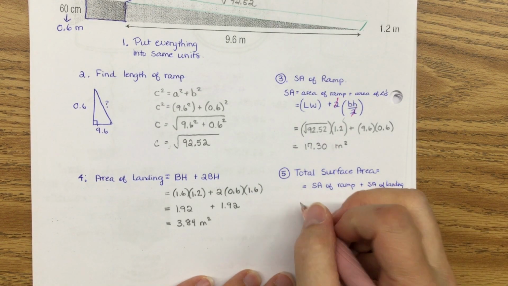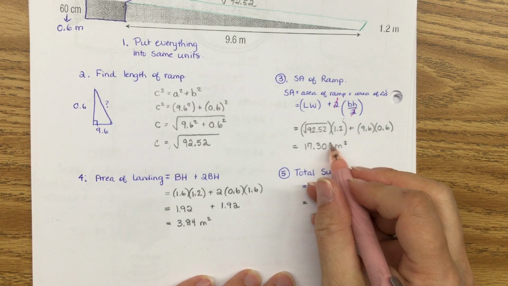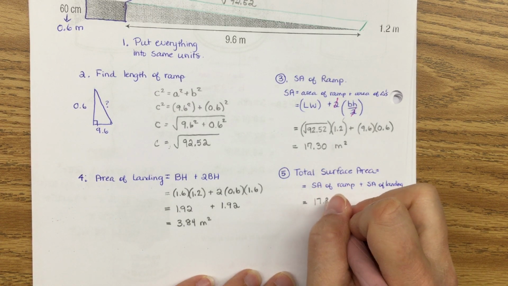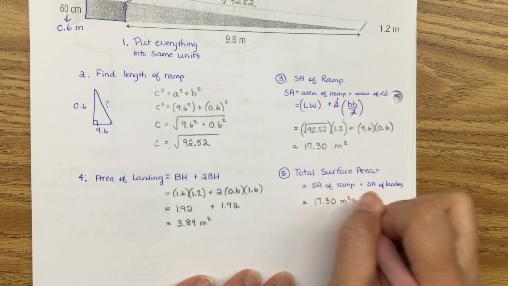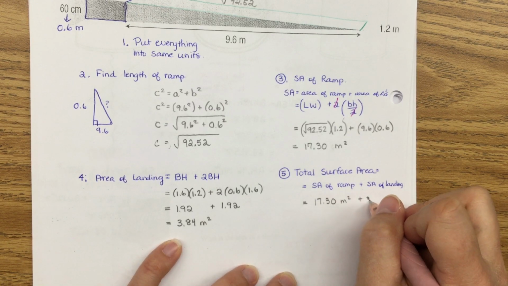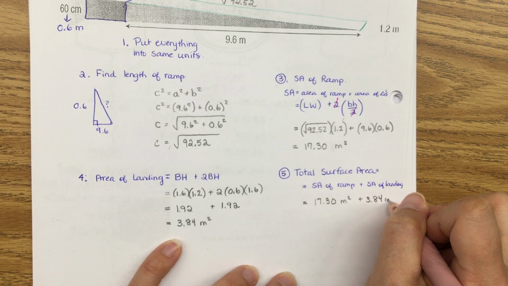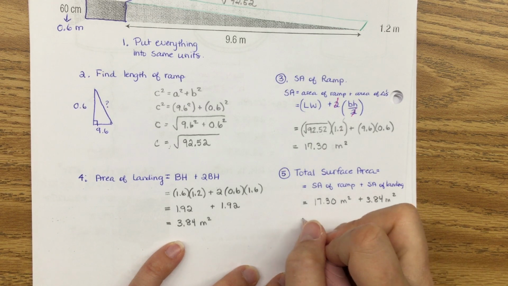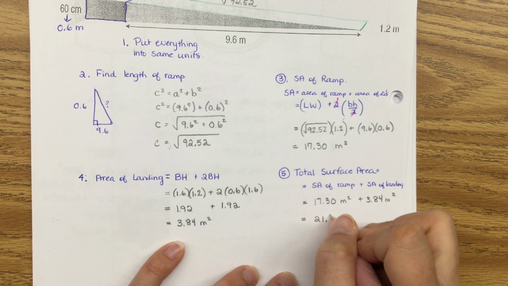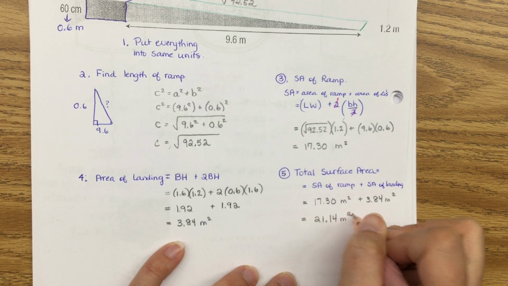Okay, so my surface area of the ramp was 17.30 meters squared, and the surface area of the landing is 3.84 meters squared. So in total, that is 21.14 meters squared.